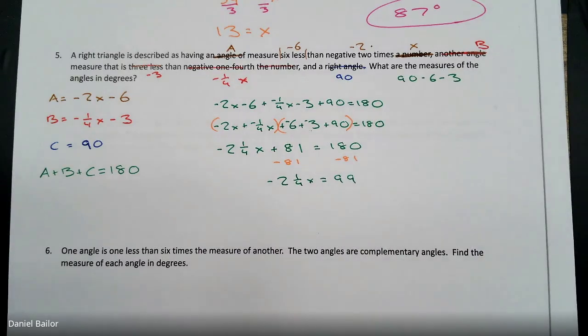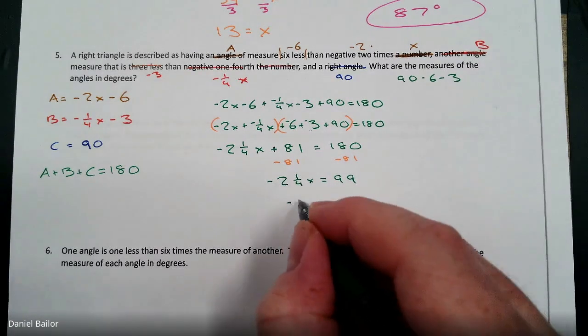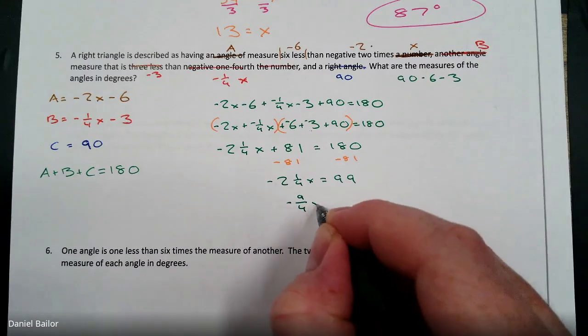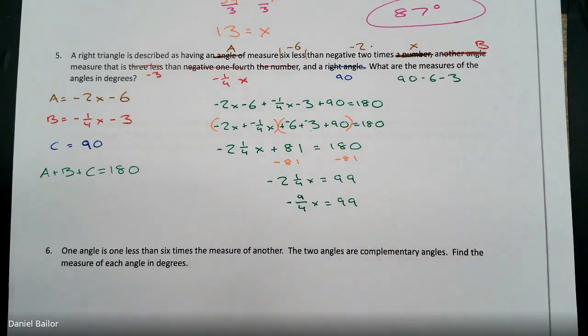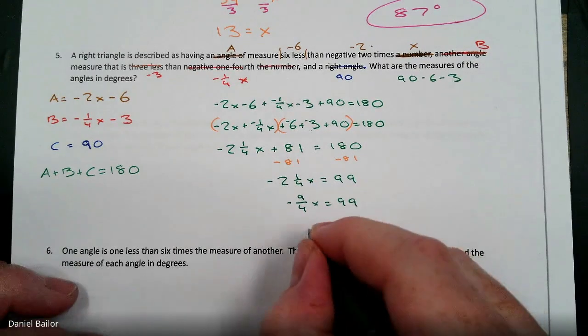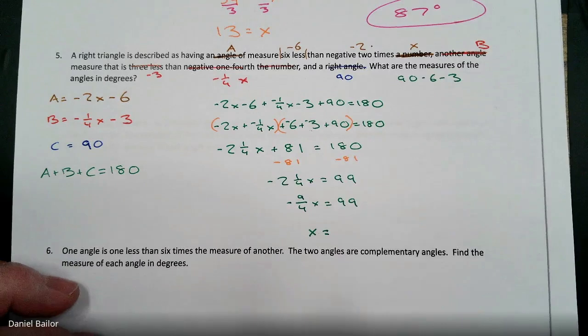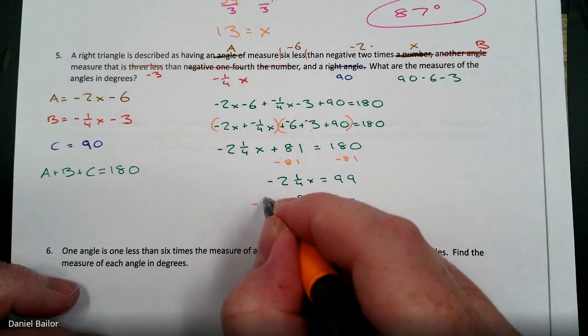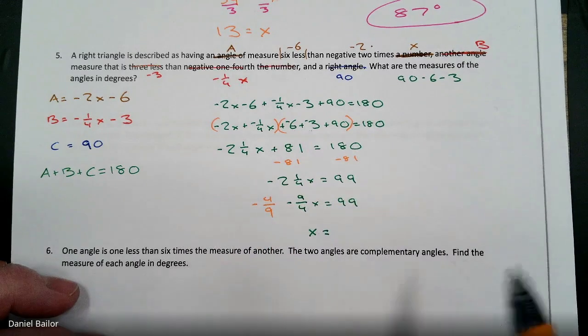The best thing you can do right now is to change the negative 2 1/4 x into an improper fraction. So we change this to negative 9/4 x equals 99. 2 1/4 and negative 9/4 is the same. Now to do this, I want to get the x. Remember, my goal is to just get x by itself. Positive x by itself. So what I do is I multiply both sides by negative 4/9.